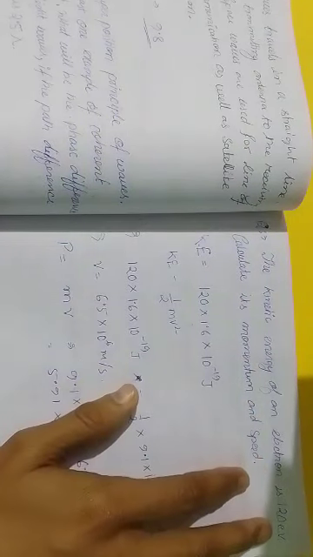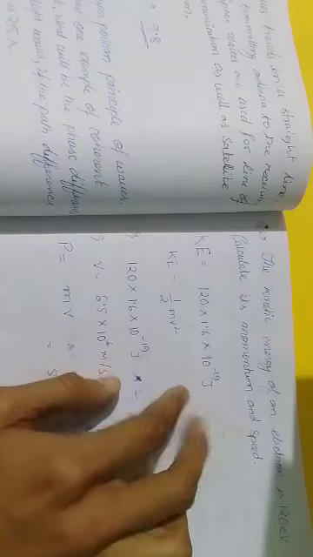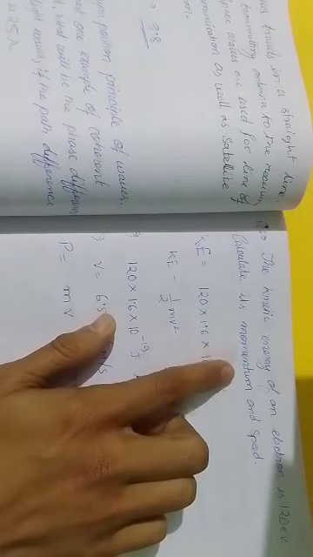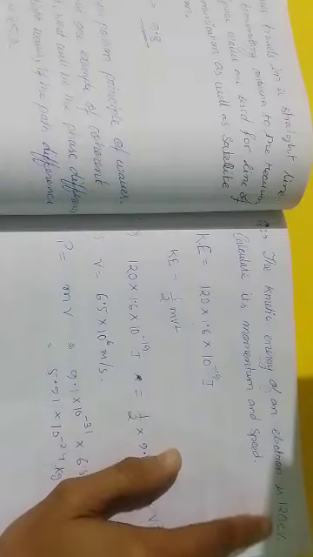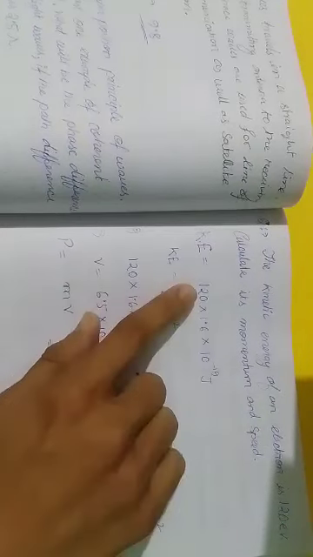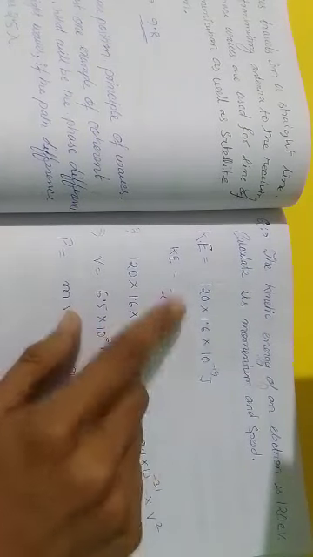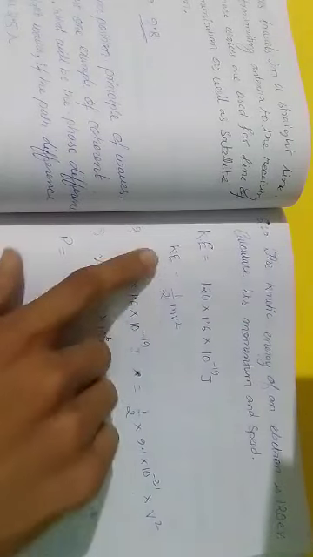So next question. The kinetic energy of an electron is 120 electron volt; calculate its momentum and speed. We need to calculate momentum and speed. The formula for momentum is P is equal to mv. Kinetic energy is given as 120 electron volt. The electron's charge is 1.6 into 10 to the minus 19. So first I have converted the 120 electron volt into joules. To convert to joules, we multiply by the electron's charge.